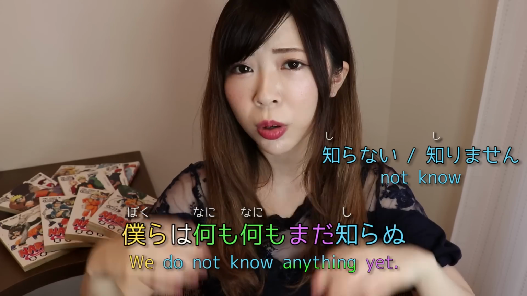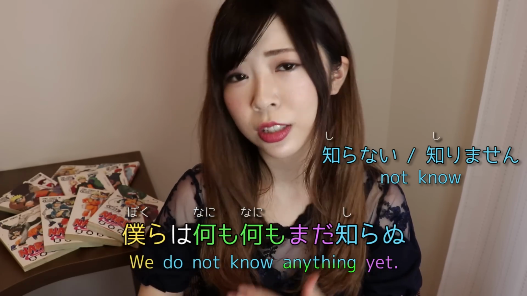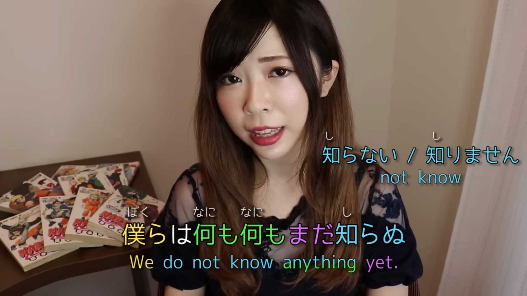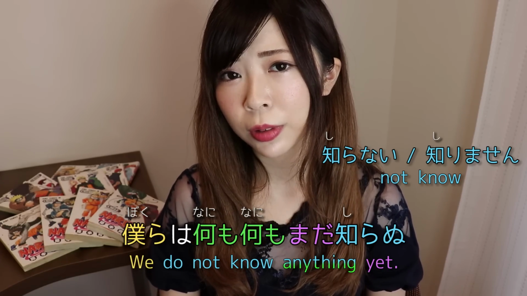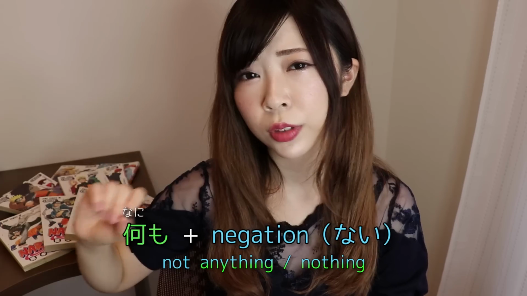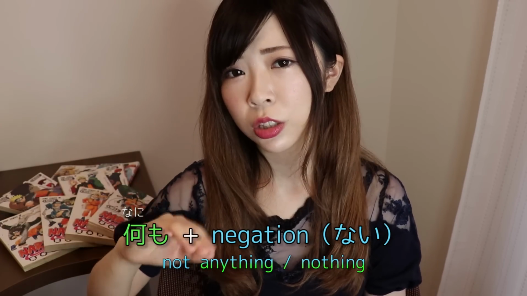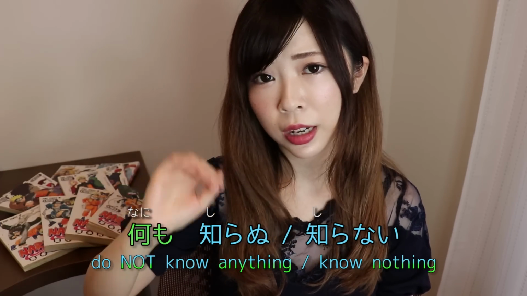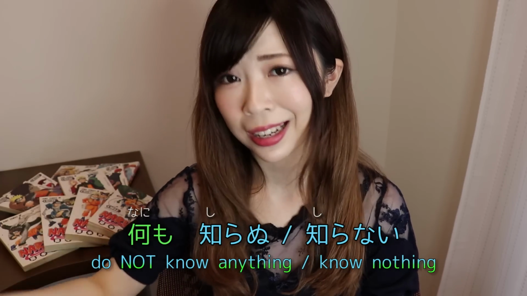Yeah, so 何もまだ知らない is the normal way to say I don't know anything yet. So remember that when you want to use the word 何も as nothing, you have to negate the verb as well. So it's not a double negative. It doesn't mean I don't know nothing. It just means I know nothing or I don't know anything. So I don't eat anything.